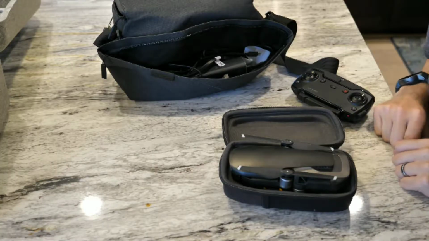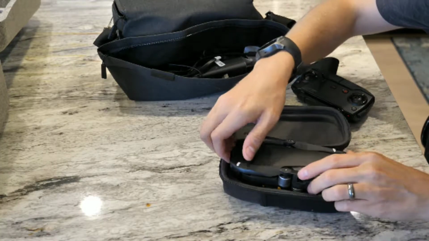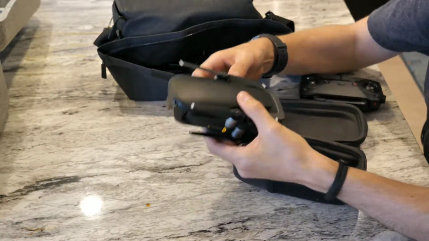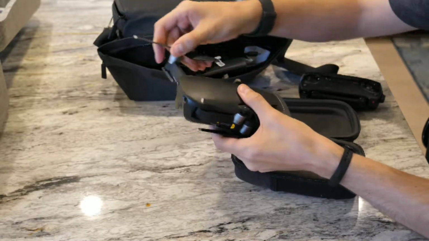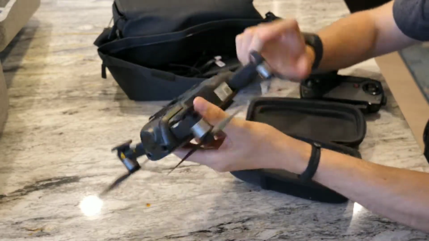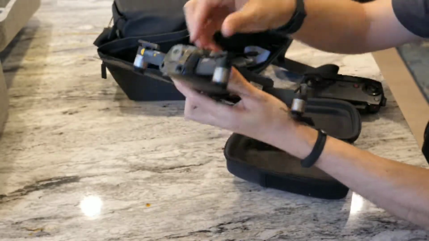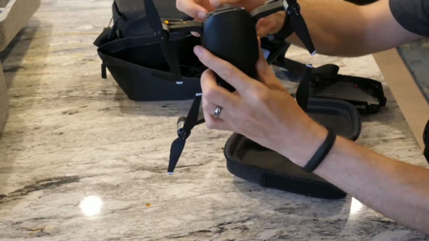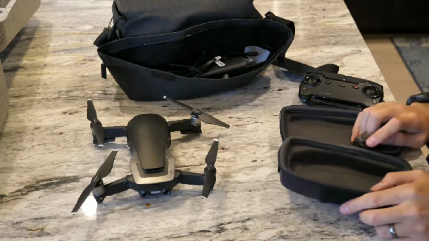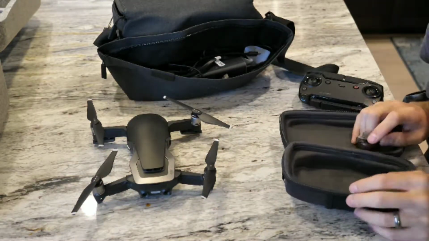Next up, I want to look at the assembly of these two drones. So if you take the Mavic Air, let's try and see how long it takes to get the Mavic Air set up. There we go. It's about 8 or 9 seconds and the Mavic Air is ready to go.